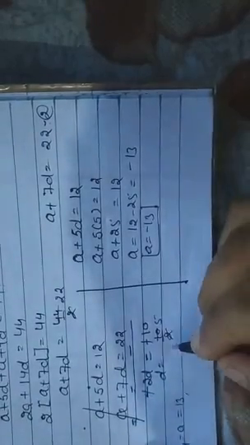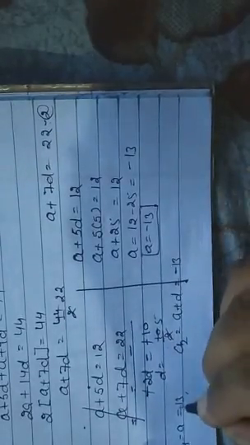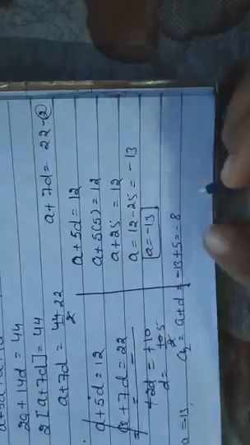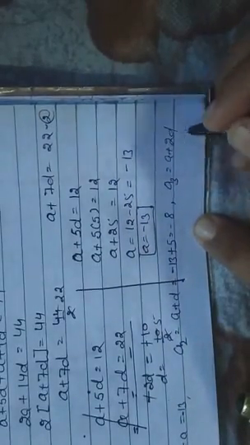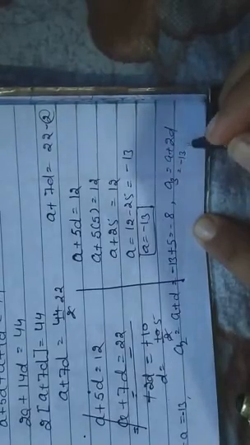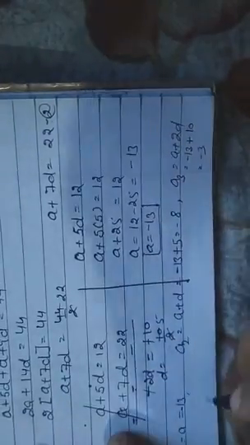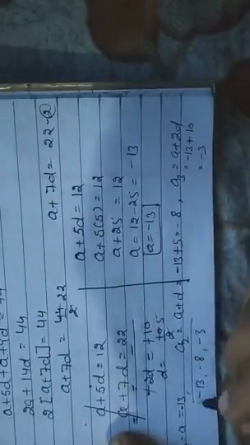Now the question is you have to find out the first three terms. So the first term a1 is equal to a, that is minus 13. a2 will be a plus d, that is minus 13 plus 5, that will be minus 8. And a3 will be a plus 2d, that is minus 13 plus 2 into 5, that is 10, so minus 3. So the terms are minus 13, minus 8, minus 3. This is your answer.